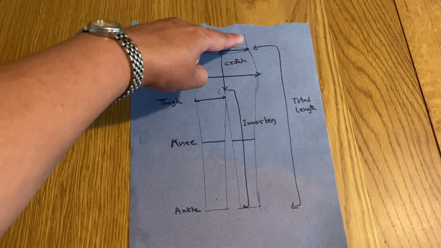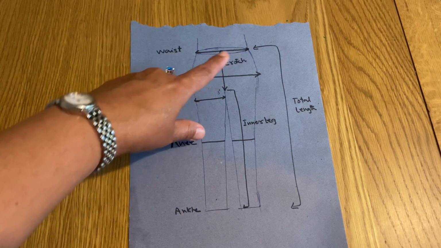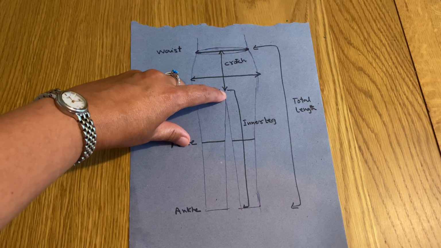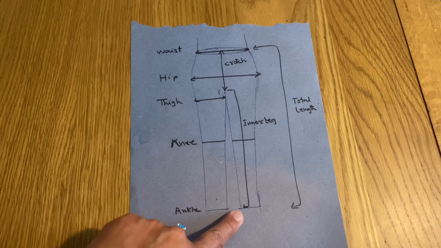And then we require the total length of our trouser. After total length, we need the inner leg measurement. Inner leg is from the joint part to the ankle.